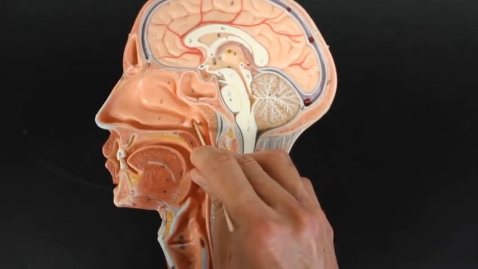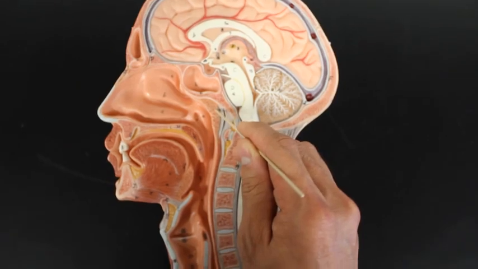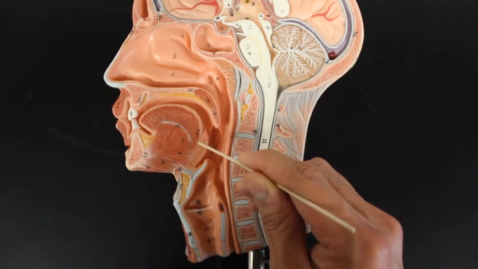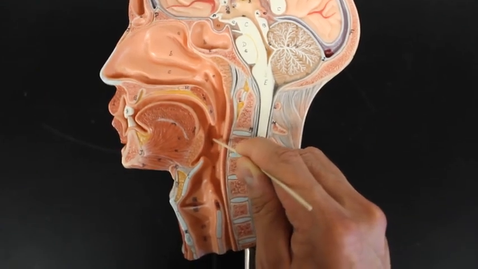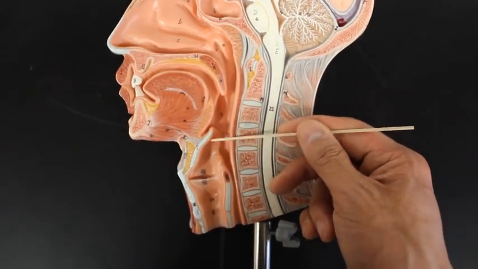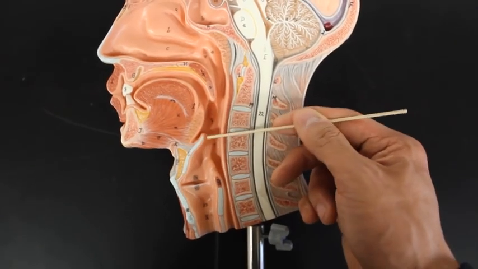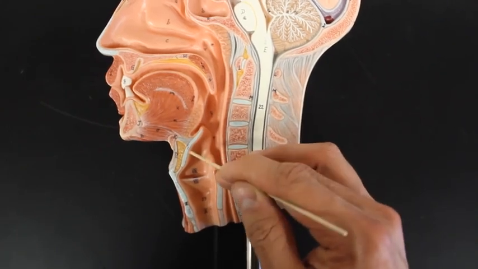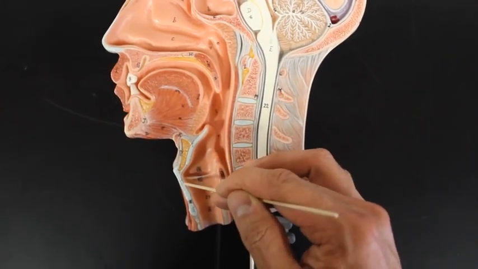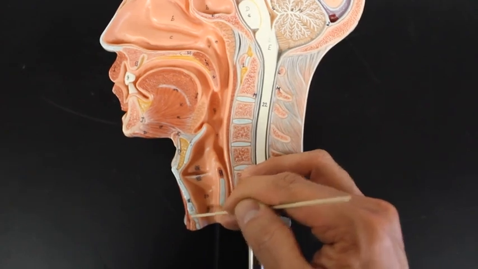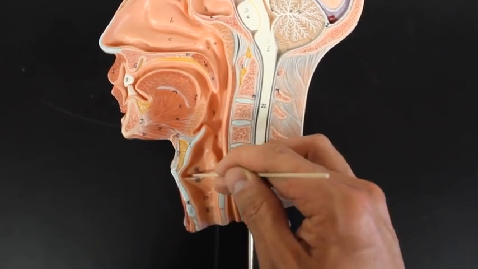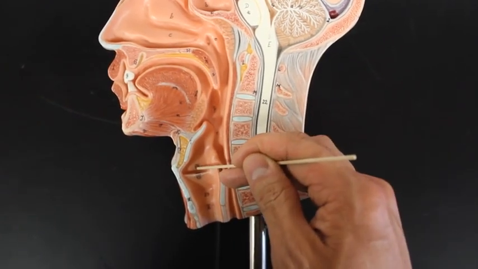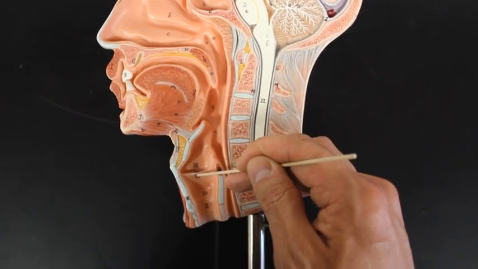It has the opening of the eustachian tube, or the auditory tube, and then the pharyngeal tonsils. We get into the oral pharynx, which has the lingual tonsils and the palatine tonsils, and then we get into the laryngeal pharynx. Sorry, this is the oral pharynx. Then we get into the laryngeal pharynx, which has the larynx, which has the epiglottis, thyroid cartilage, cricoid cartilage, trachea, and then the slit, the glottis itself, and then the ventricular fold, and then the vocal fold, which are the false vocal cords and the true vocal cords.